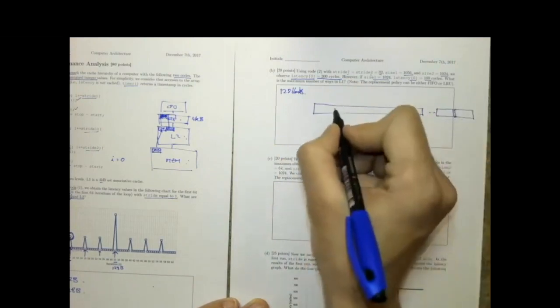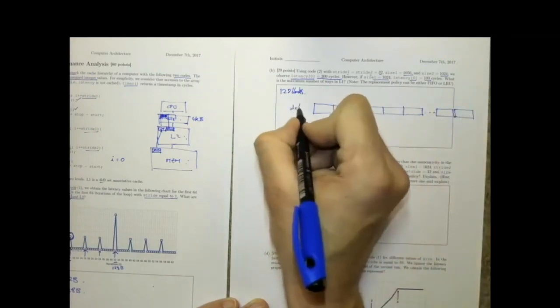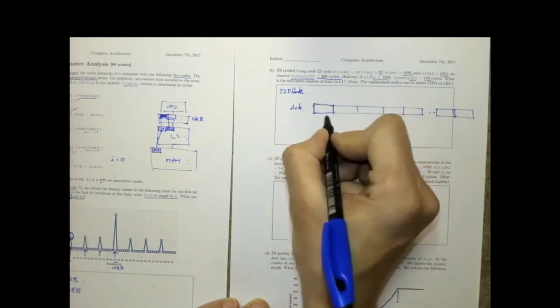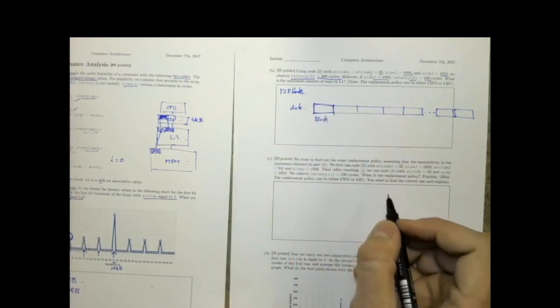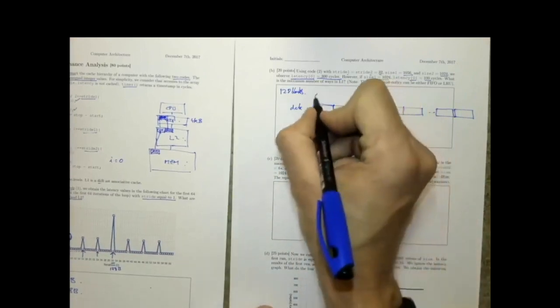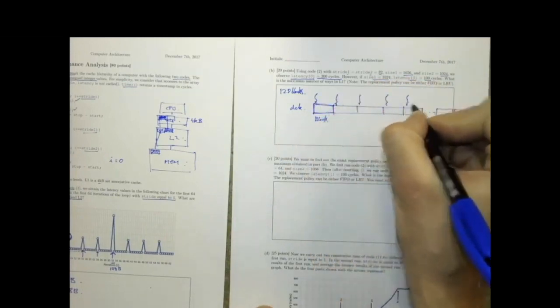So let's say that this is our array, with a stride, and each of these rectangles represents one cache block. In the first loop of code 2, we are accessing with a stride of 32. So this means that we read this element, this element, this element, and so on.